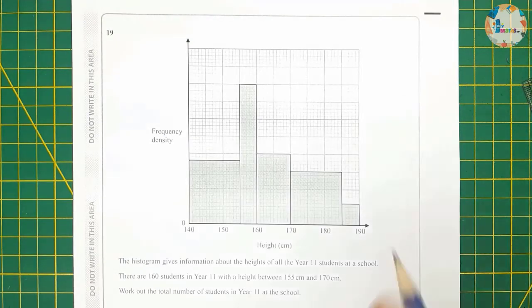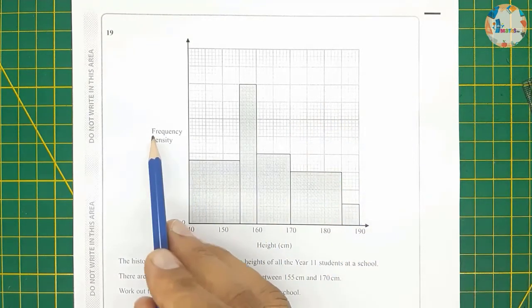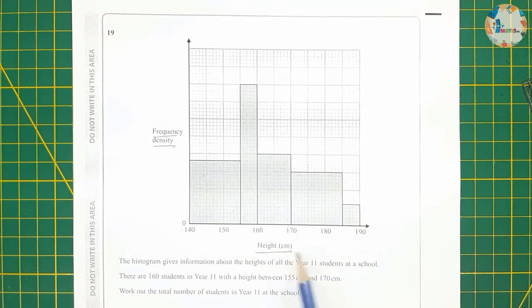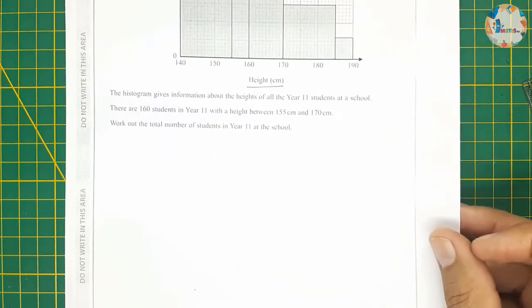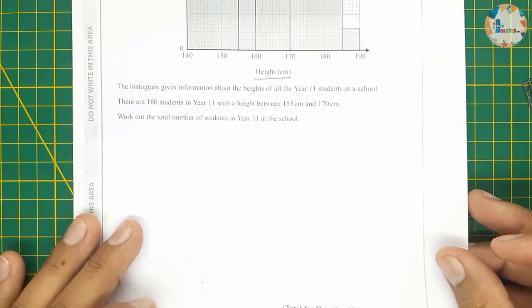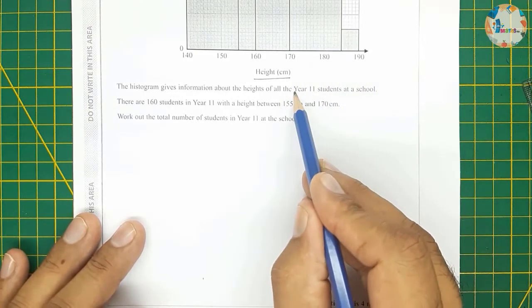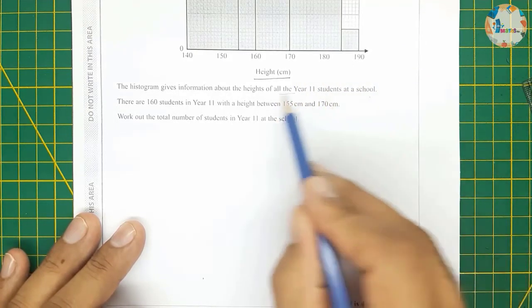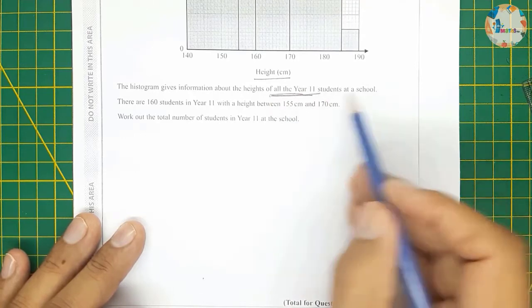Now this is question number 19. Frequency density is on the y-axis and height is this one, in centimeters. The histogram gives information about the heights of all the year 11 students at school.